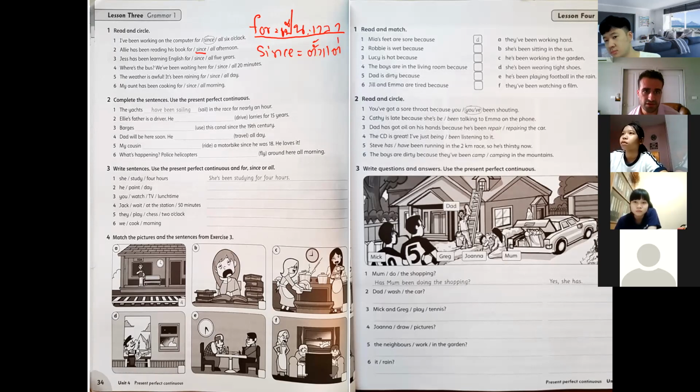Jessie has been learning English 5 years. What do you think about this one? This one is easy. Is it "for", right? Yeah, "for" 5 years. It's the duration of time. We don't know when she started, we don't know when she finished, but we know how long she has been learning. She has been learning English for 5 years.